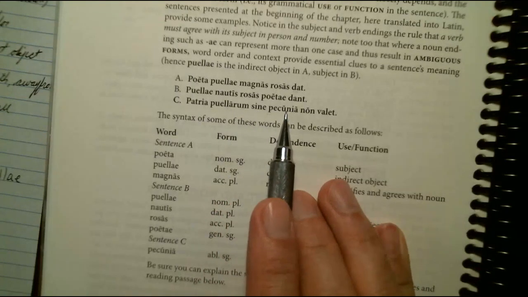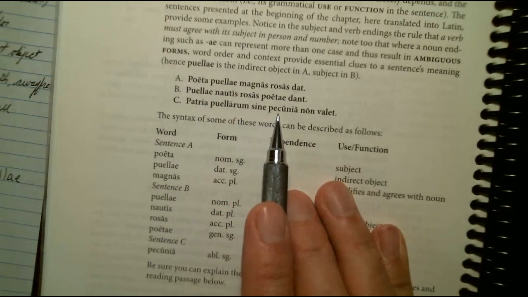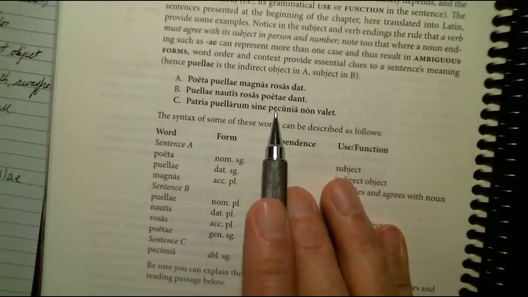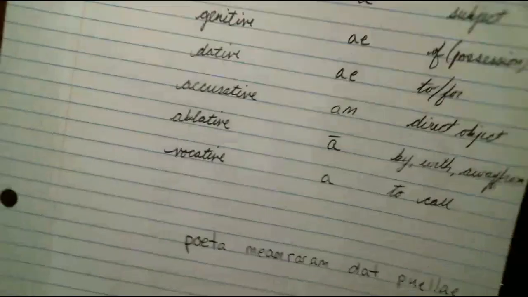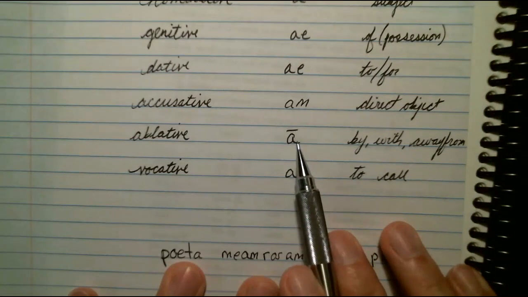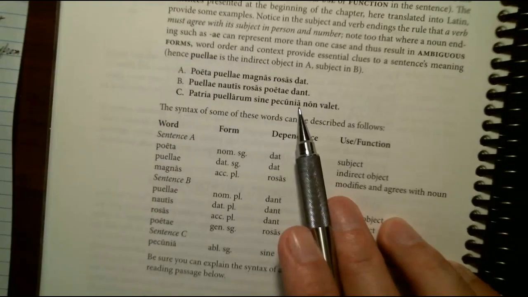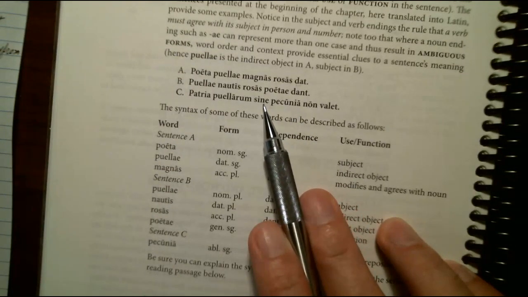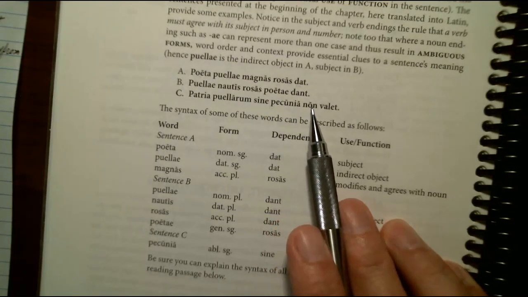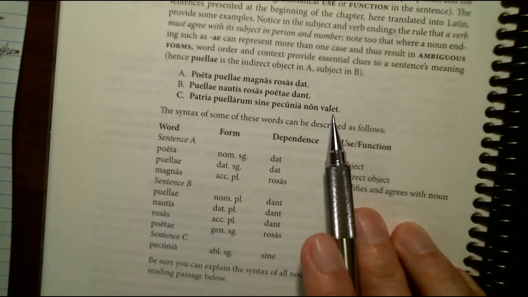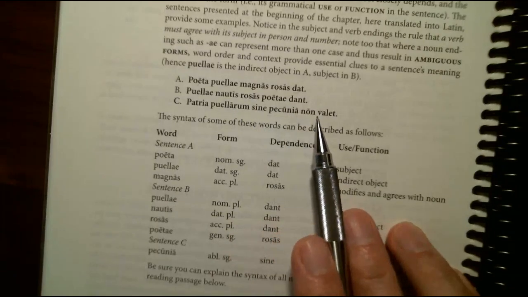without money. And so, okay, so sine, that's the point here, without plus ablative. So that's what pecunia, with that long mark, is: the ablative case. Okay, if you remember from our list here, ablative, which is what this word calls for. Sine, preposition, plus ablative. So without money, non valet, is not strong. Okay. So the fatherland of the girls without money is not strong.